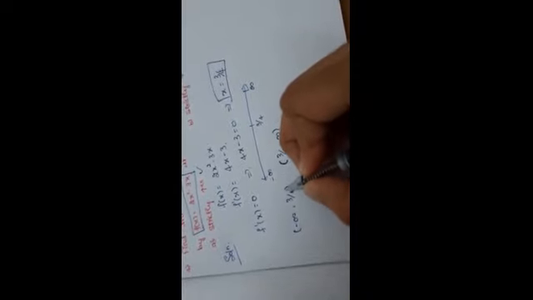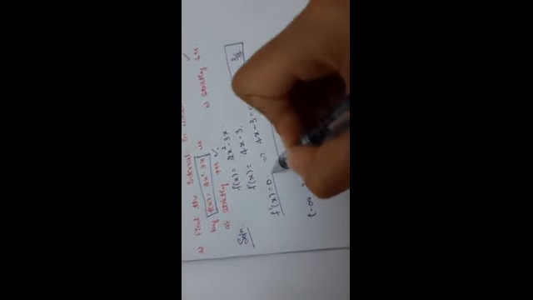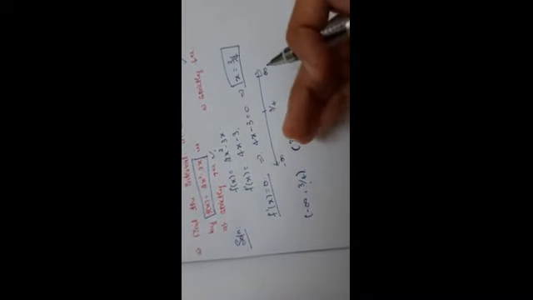I am considering an open interval near the 3 by 4 because here they asked strictly increasing. If I consider the closed interval near 3 by 4, what happens? At x is equal to 3 by 4, we are going to get f dash of x is equal to 0. Then in the given interval, f dash of x is either less than or equal to, or greater than or equal to, which is not required for us right now. Since we require strictly increasing and strictly decreasing, I am using the open bracket near the 3 by 4.